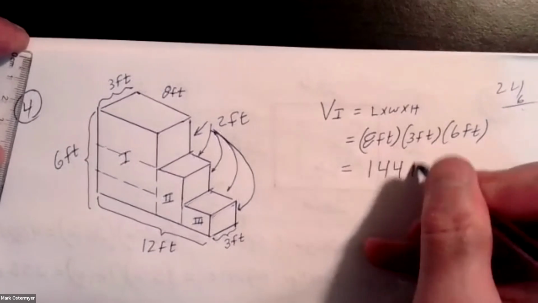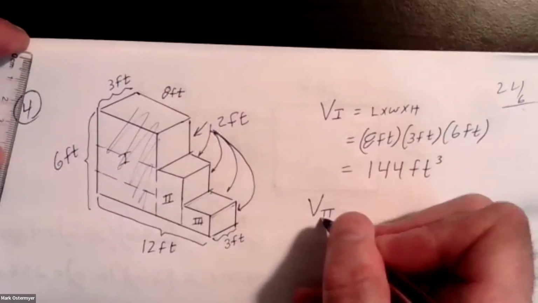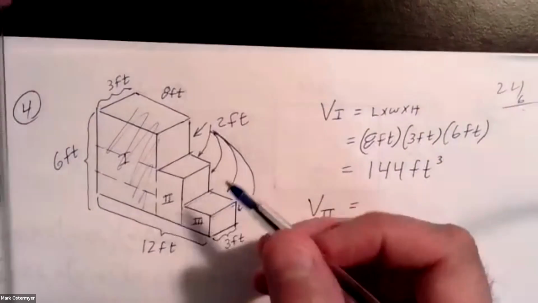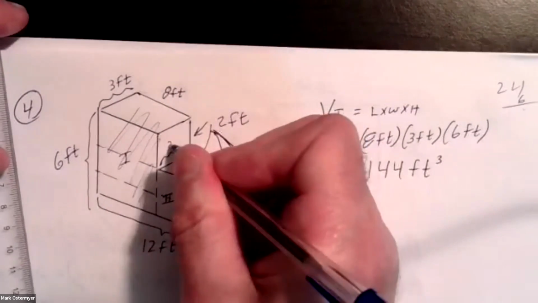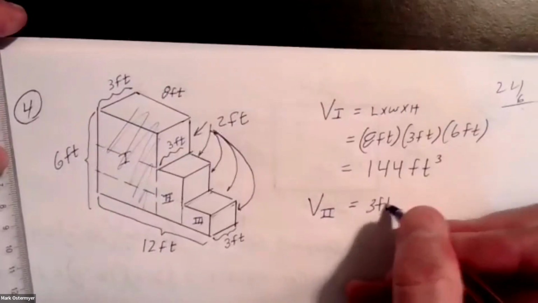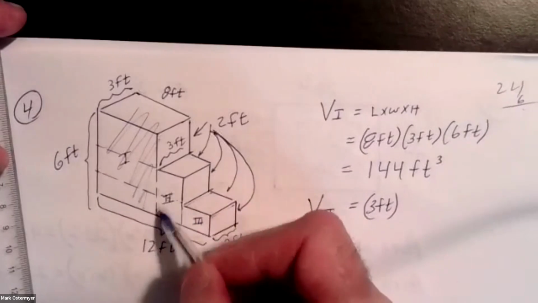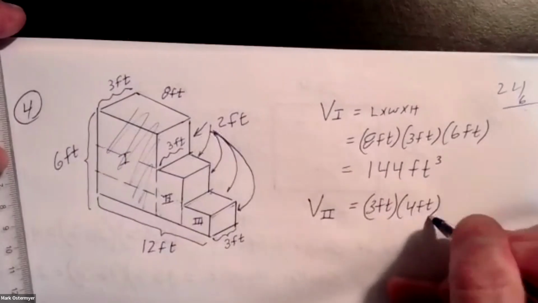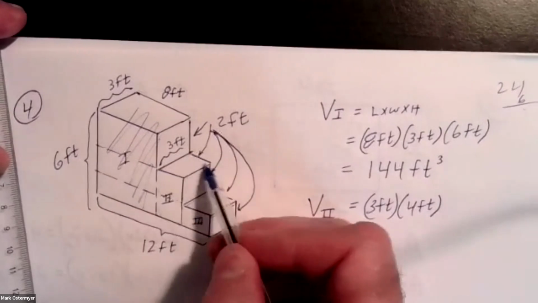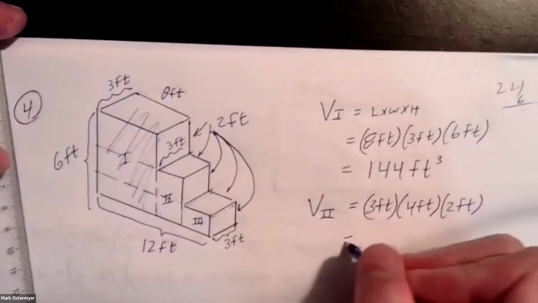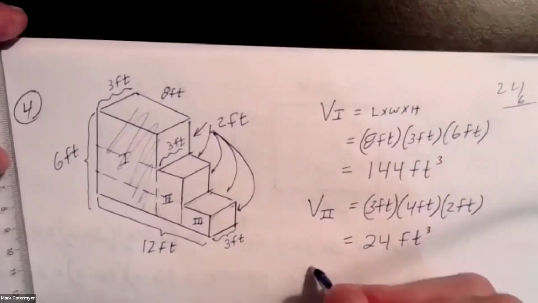So 144 cubic feet would be the volume of this big old box standing up. Volume of box number 2. Box number 2 is right here. And its dimensions are what? 3 feet. 3 feet times 2 feet plus 2 feet is this, which is 4 feet. 3 feet times 4 feet times what's this? 2 feet. Volume of box 2 is 3 times 4, which is 12 times 2 is 24. 24 cubic feet is the volume of box 2.